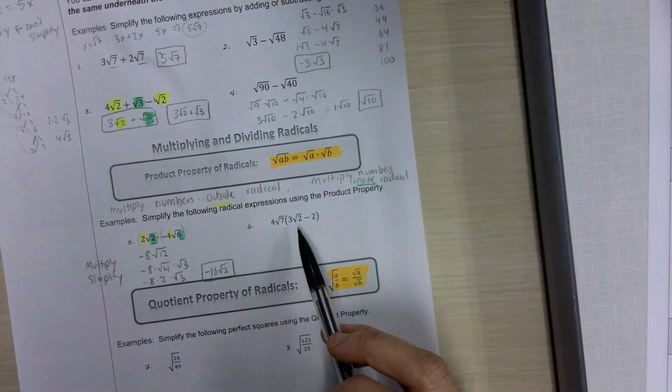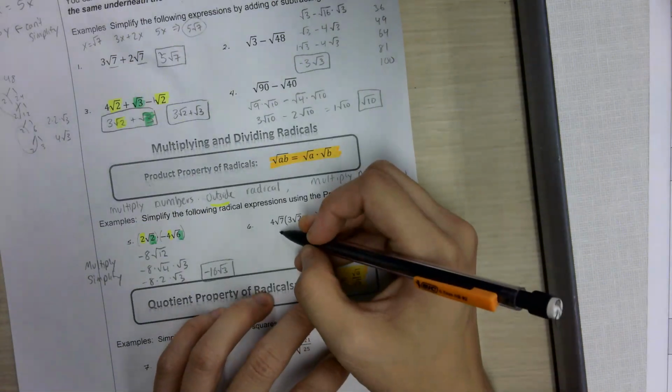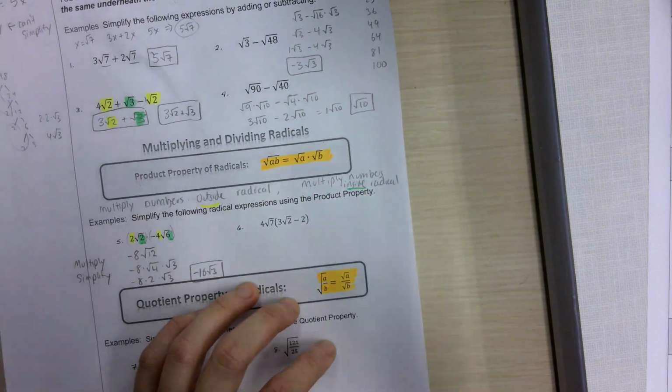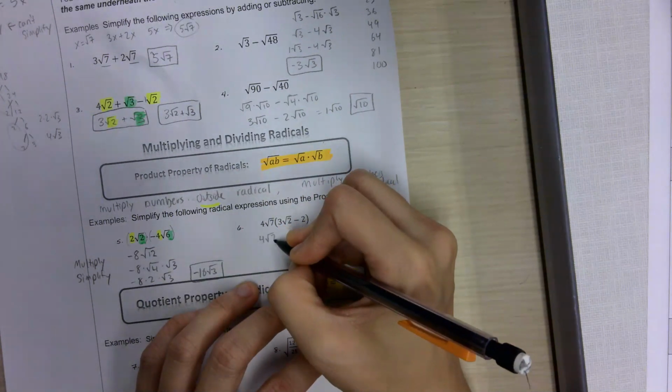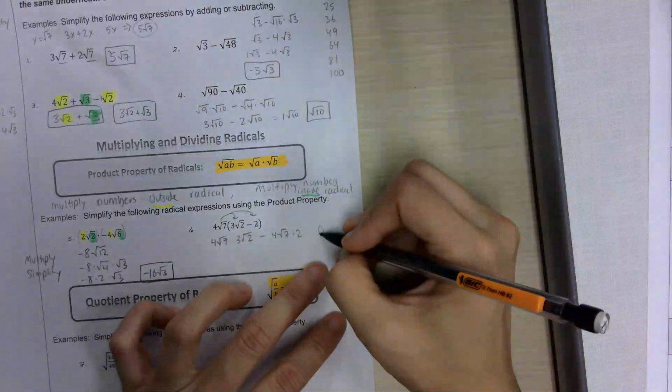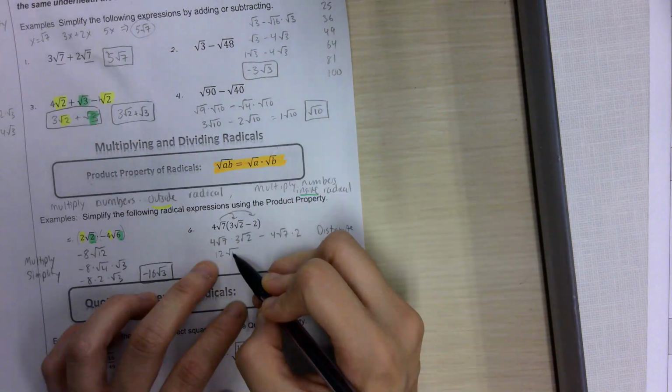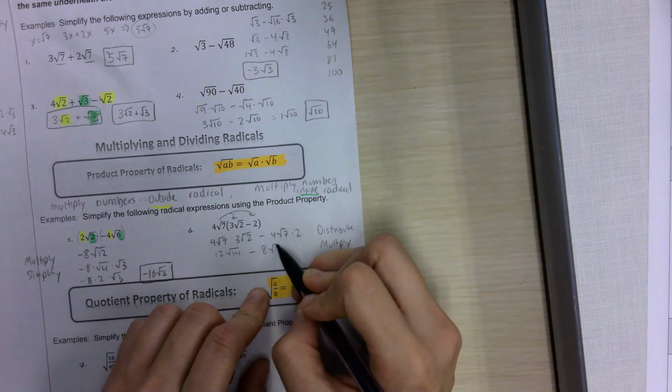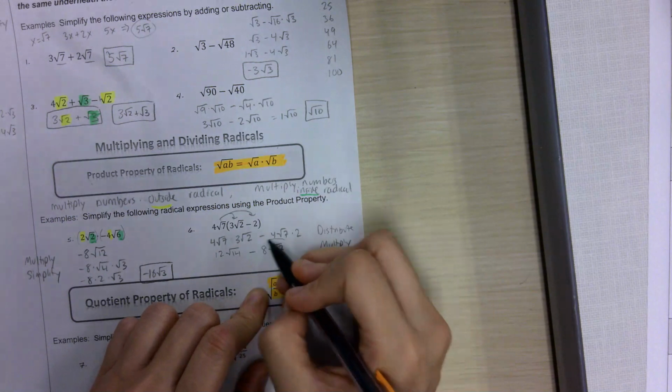Okay, this one, we're going to use the distributive property. So we're going to distribute. So we have 4 root 7 times 3 root 2 minus... so, right, we did this guy times this guy, so we distribute. And we multiply. 14 minus 4 times root 7 times 2. We could move the 2 in front and we get 8 root 7. And that's it. We don't simplify any further.